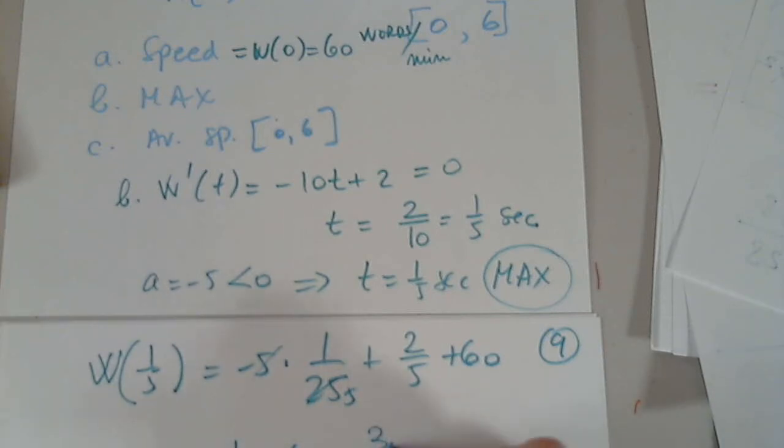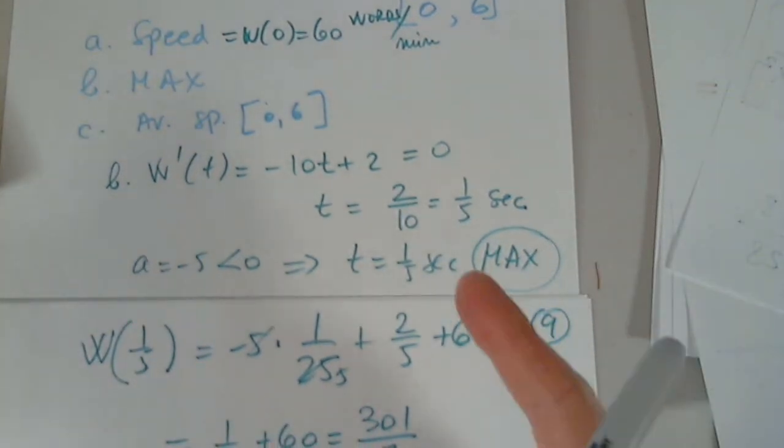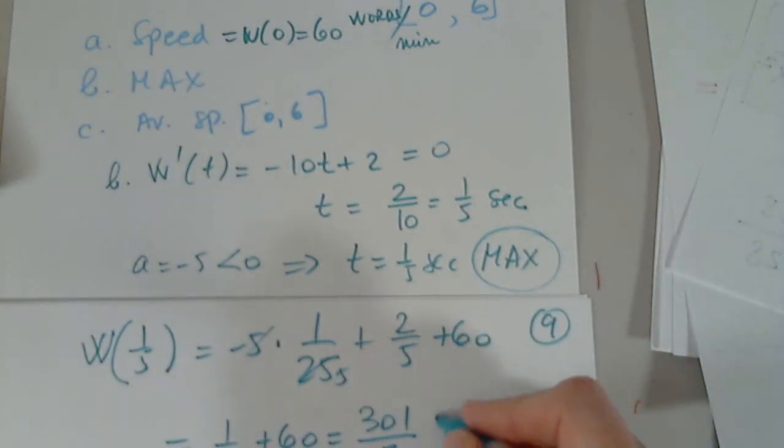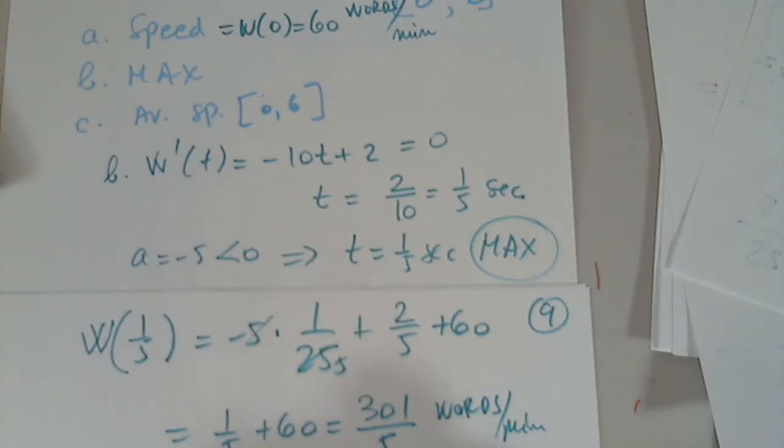That's 301 divided by 5. The measurement unit is words per minute. So you can say 60 and 1/5 words per minute.